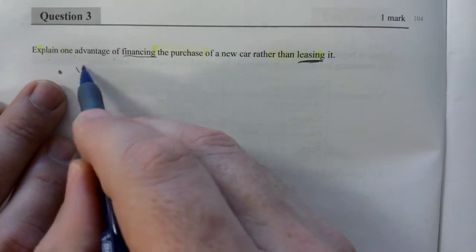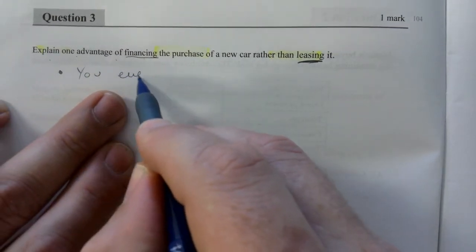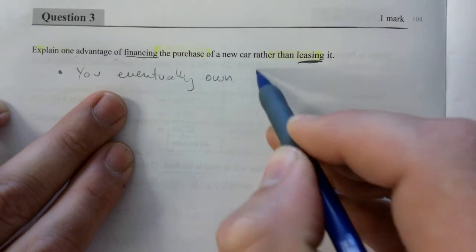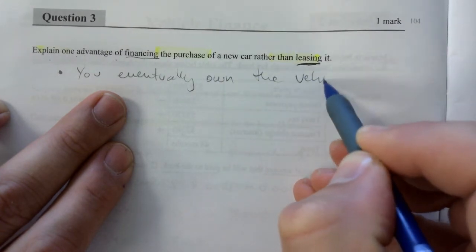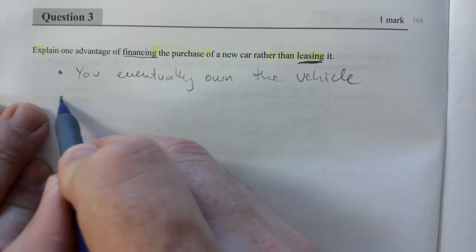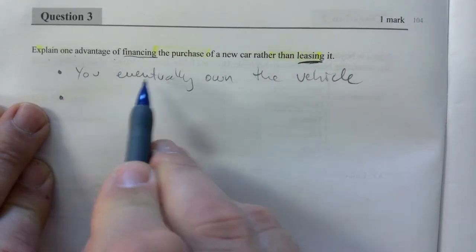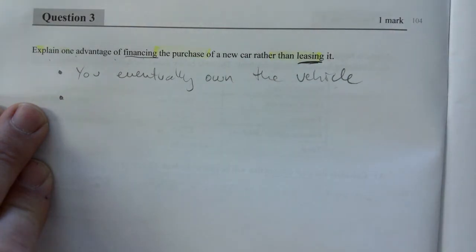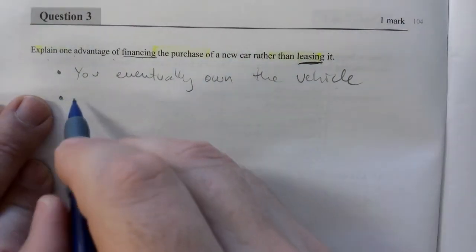Financing, you eventually own the vehicle. That's one, right? If you finance, you eventually own the vehicle. Payments eventually stop, right? You can say that.